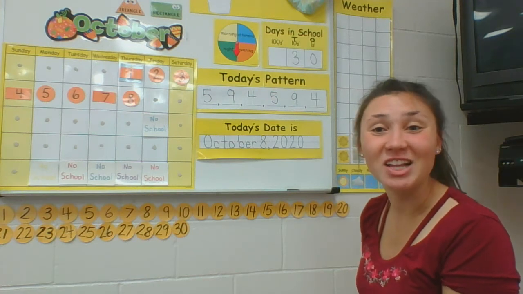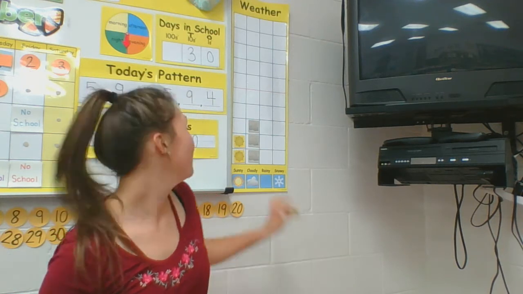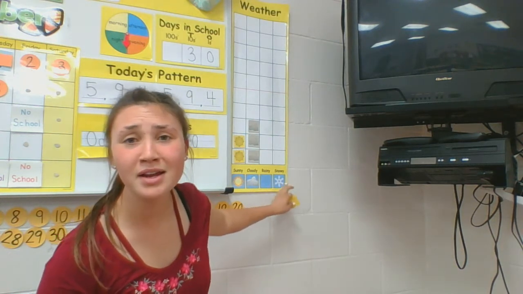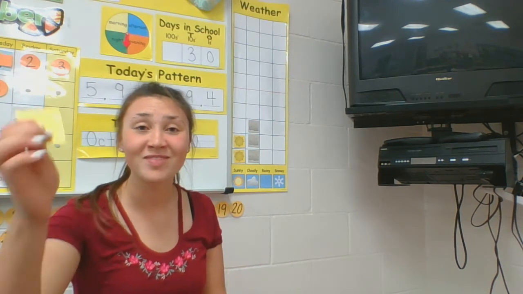You can look at the weather chart now. Go ahead and see what weather it's like outside your window while I sing the weather song. Ready? What's the weather? What's the weather? What's the weather like today? Sunny, cloudy, rainy, snowy. What's the weather like today?